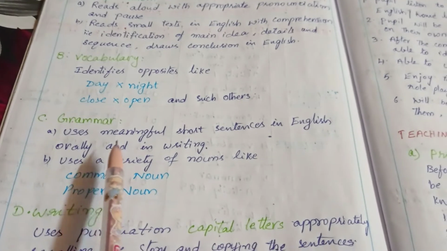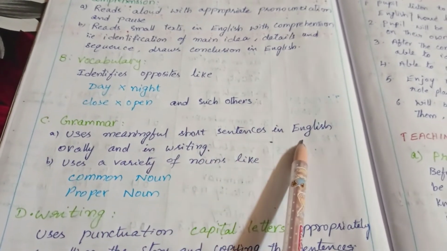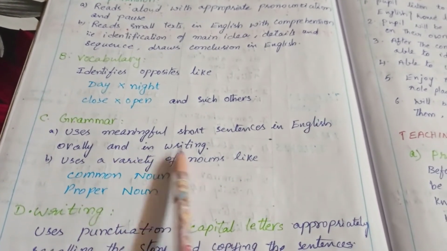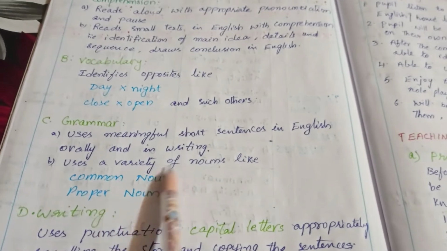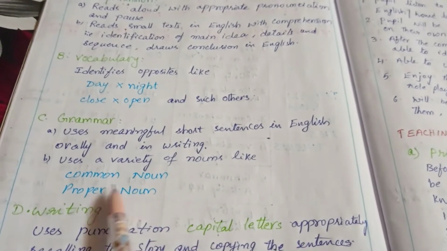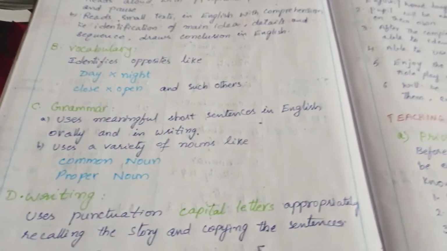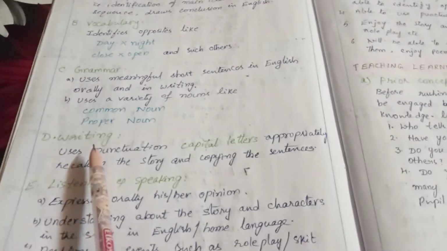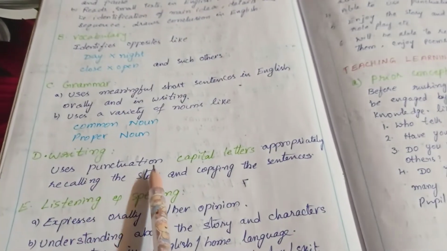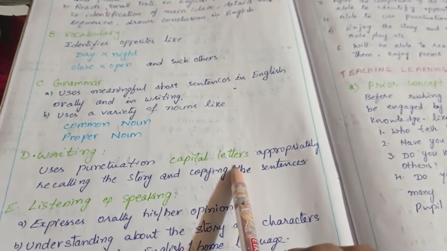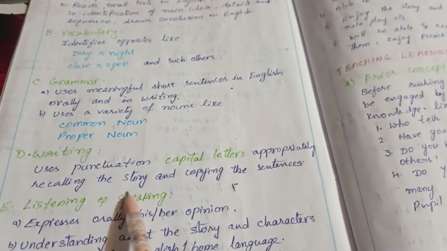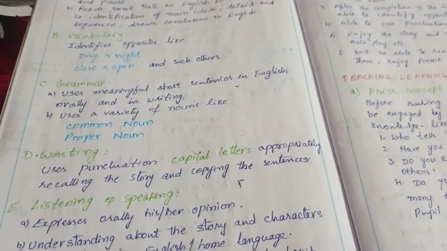Grammar. Uses meaningful short sentences in English orally and in writing. Uses a variety of nouns like common noun, proper noun. Then comes writing. Uses punctuation, in these, capital letters appropriately, recalling the story and copying the sentences.